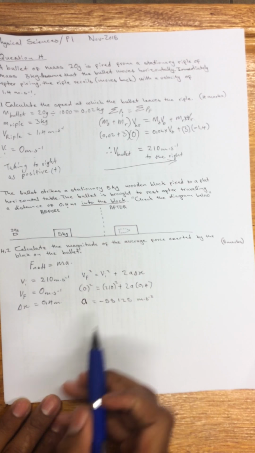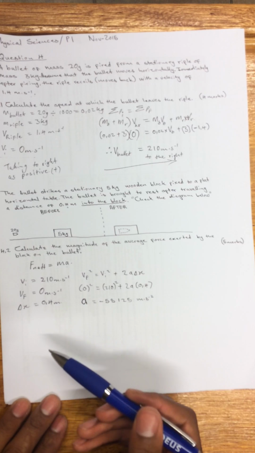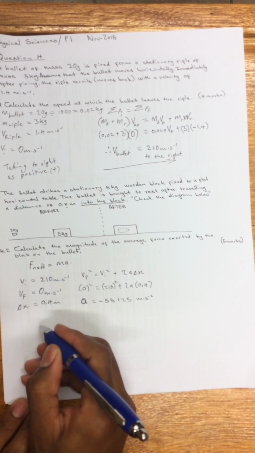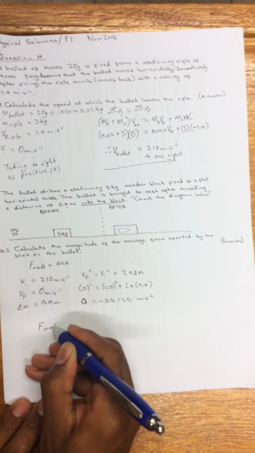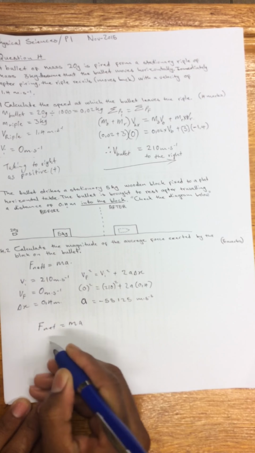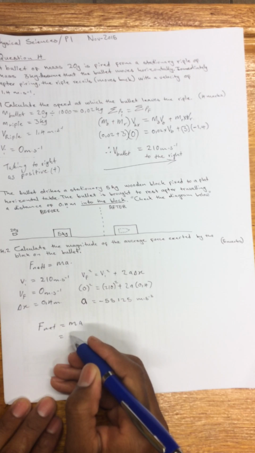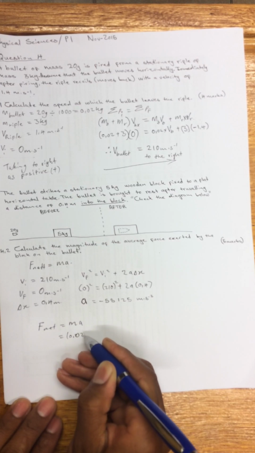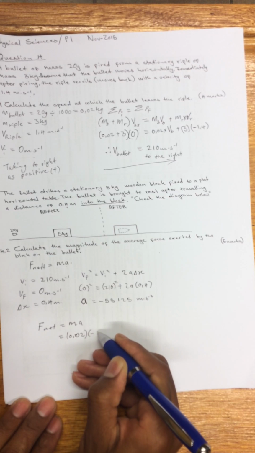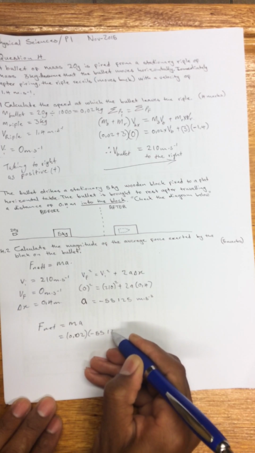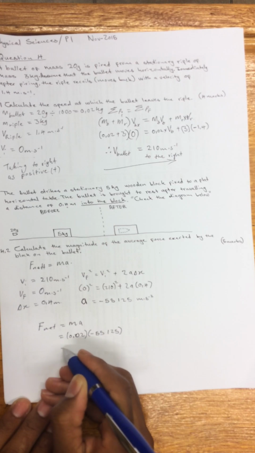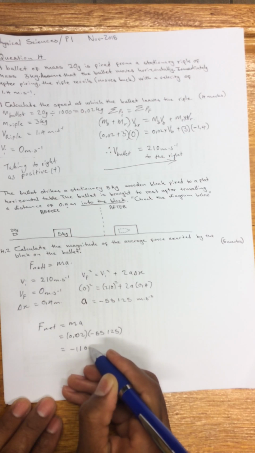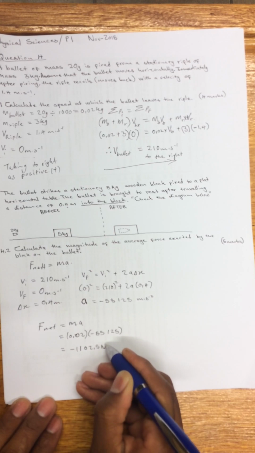Okay, remember it was brought to rest, meaning there was deceleration in the block. Now we can substitute everything into this formula. We know that the mass of the bullet is 0.02 times minus 55,125 equals negative 1102.5 newtons.